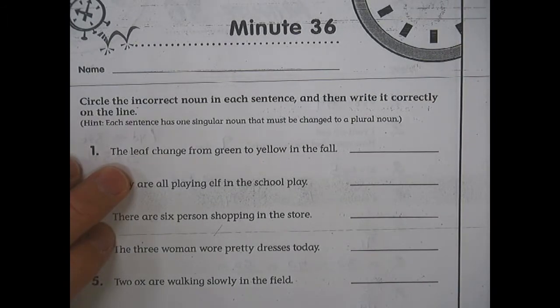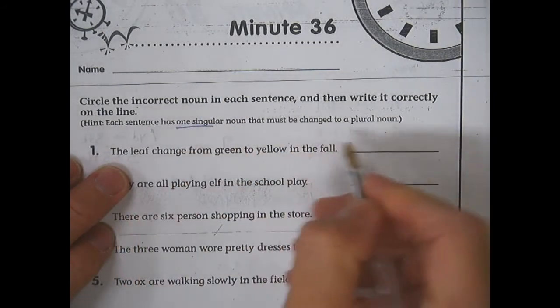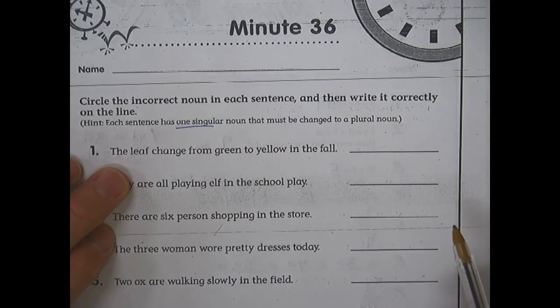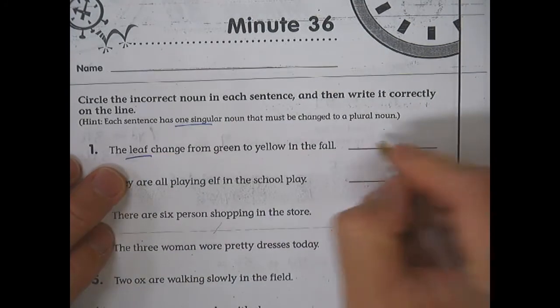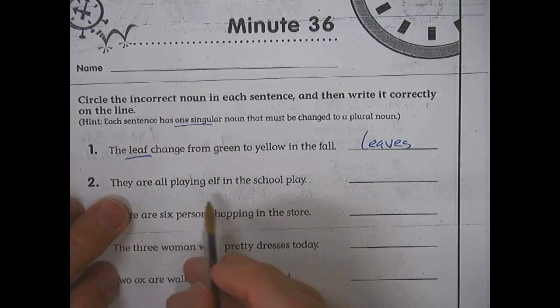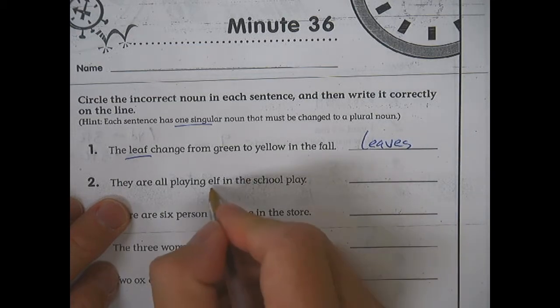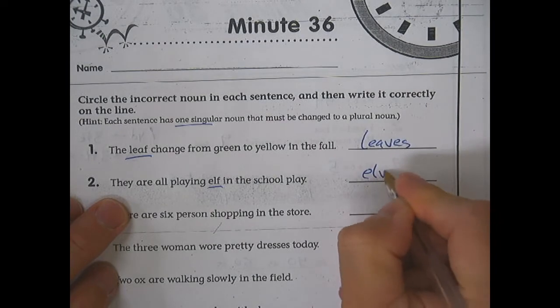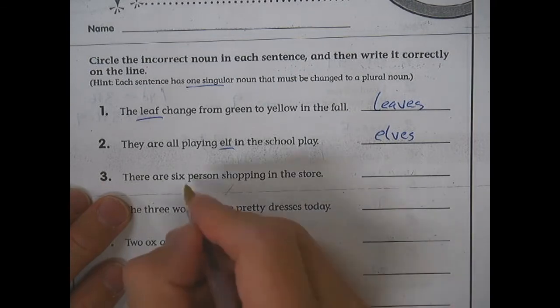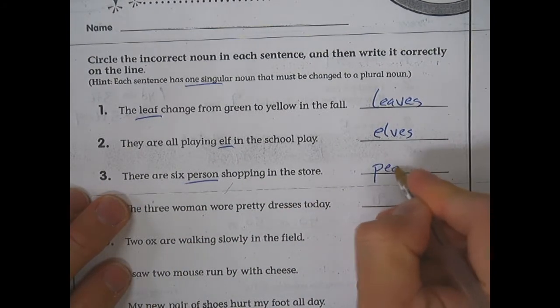Circle the incorrect noun in each sentence and then write it correctly. Each sentence has one singular noun that must be changed. So, one singular noun. The leaf change. Nope, that's not right. The leaves. They are all playing elf in the school play. No, they're all playing elves. There are 6 persons shopping in the store. Oh my goodness. 6 people.